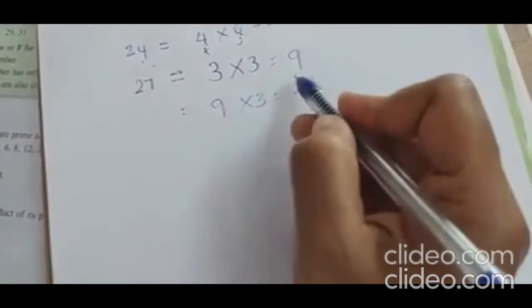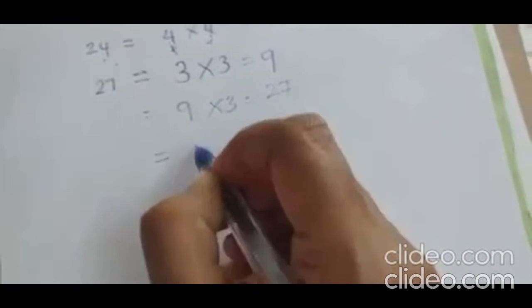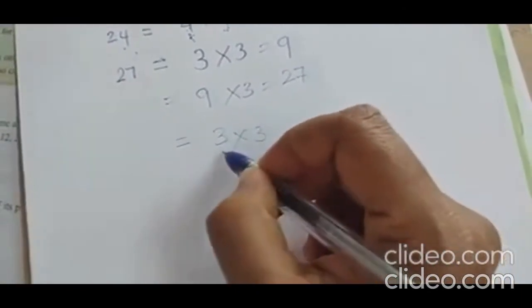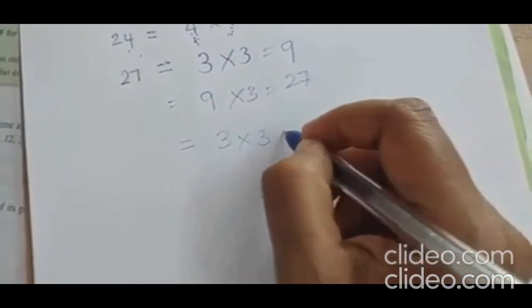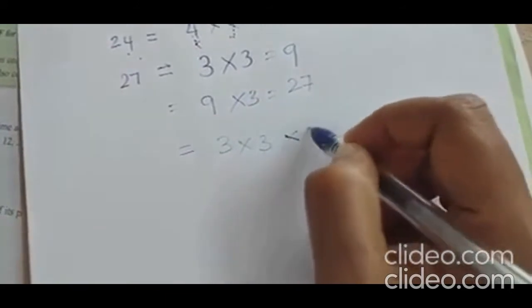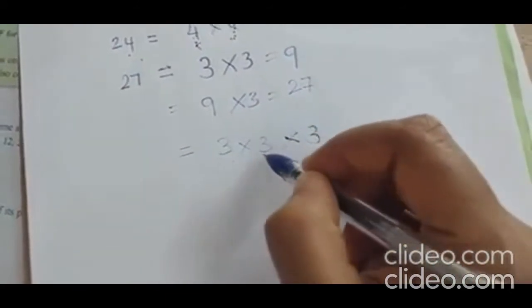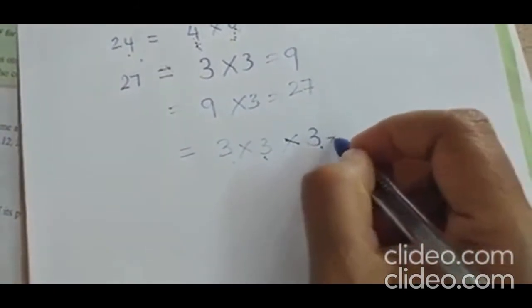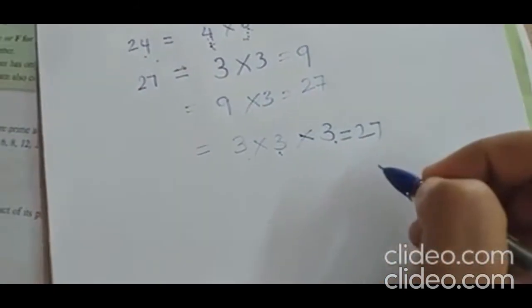You saw how we are multiplying, but we can write it as 3 into 3, 9, and then to make it into 27, if you multiply again, 3 3s are 9, 9 3s are 27. Got it? This is the answer.